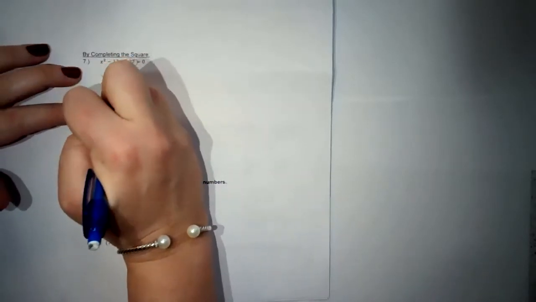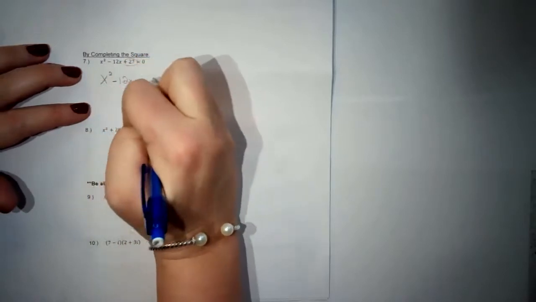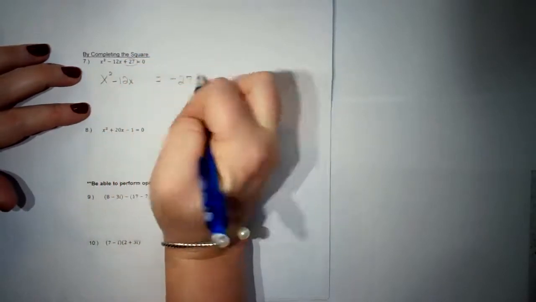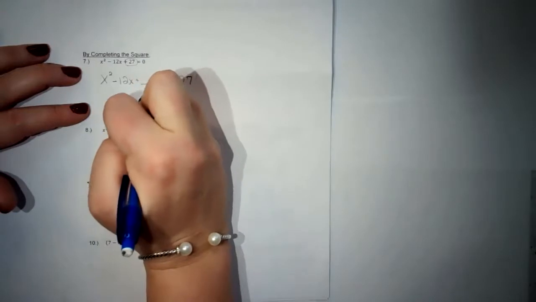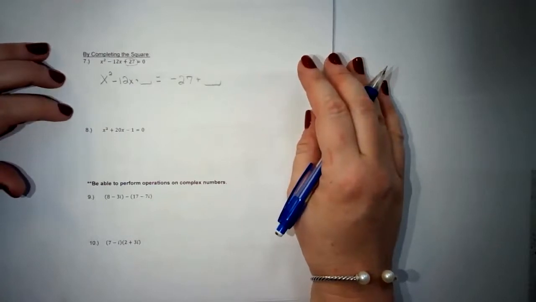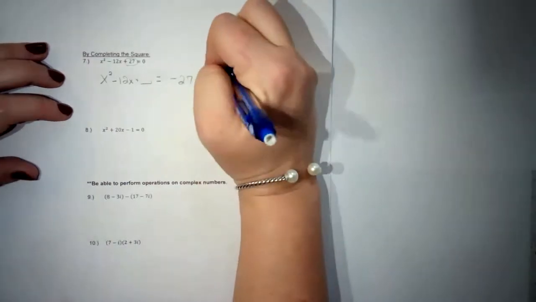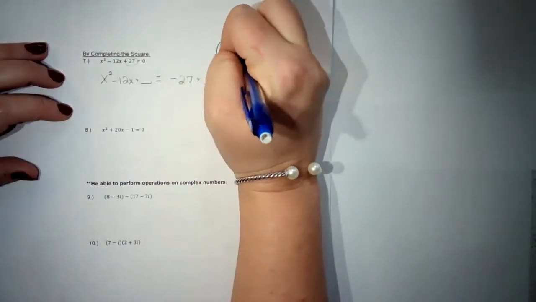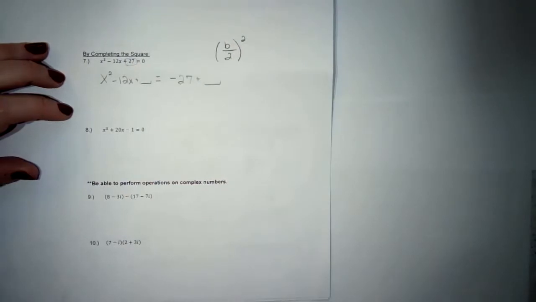Then we're going to need to leave a blank on each side because we're going to add something to it. So we're going to have x squared minus 12x. Now we've already subtracted the 27 to the other side, but I'm going to leave a little blank here on each side because I'm going to have to add something to each side. Does that make sense? So all I did was subtract this over. Okay, now we have to figure out what is going to go in the blank. Okay, so it's going to be b divided by 2 squared. That's what goes in the blank.